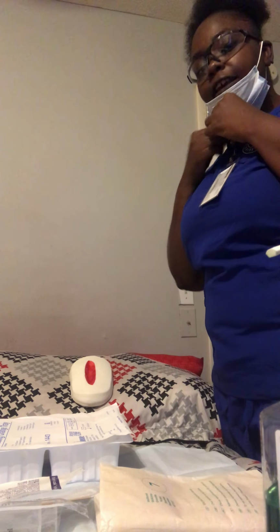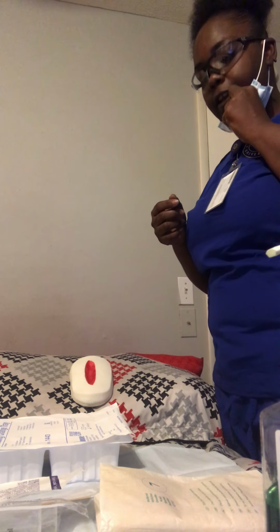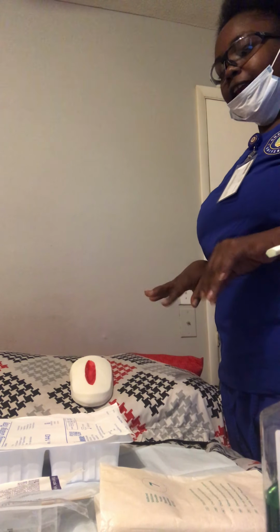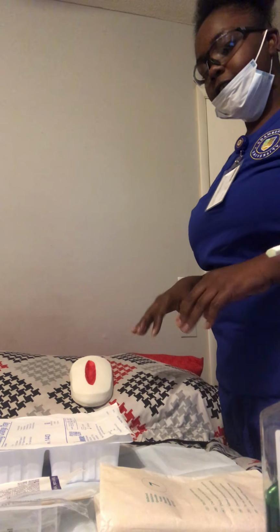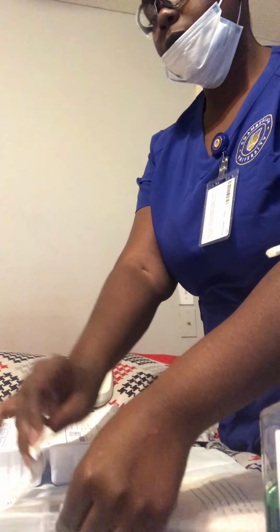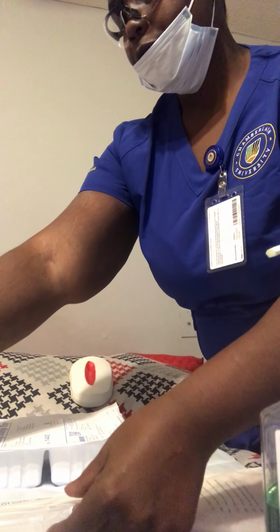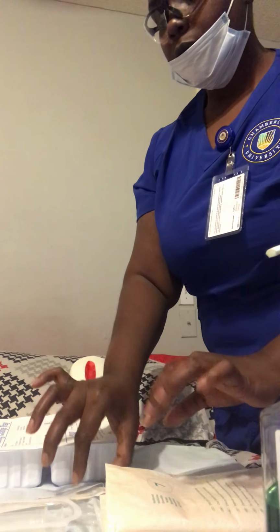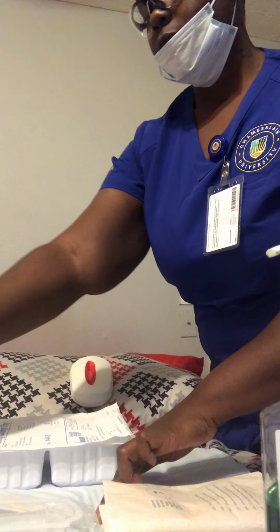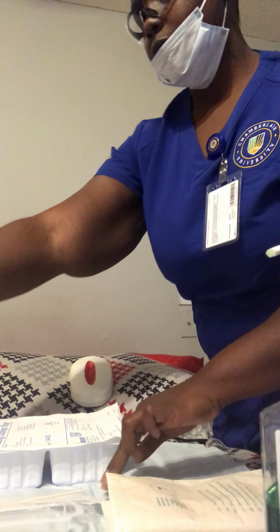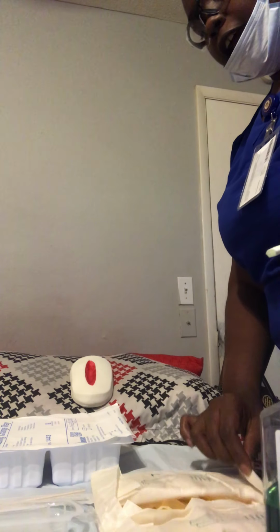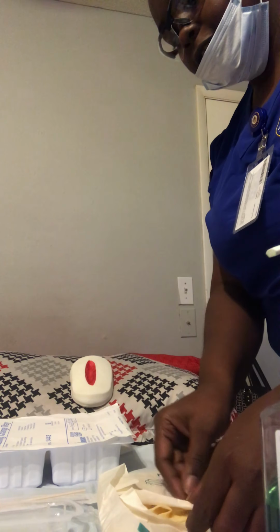And I'm going to leave my mask down so that you guys can hear me. So the next thing I want to do is to get everything ready for my sterile technique. And I'm going to put on my sterile gloves.